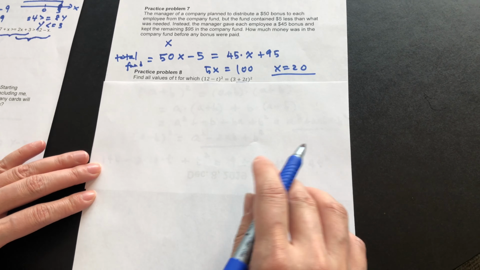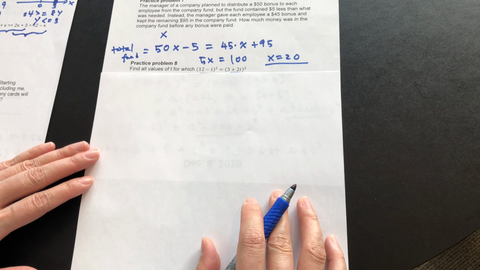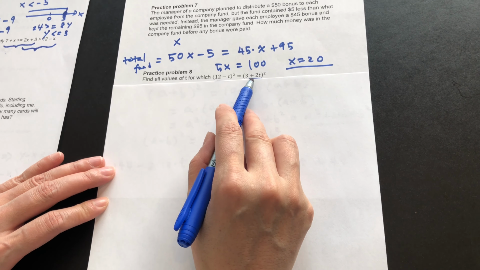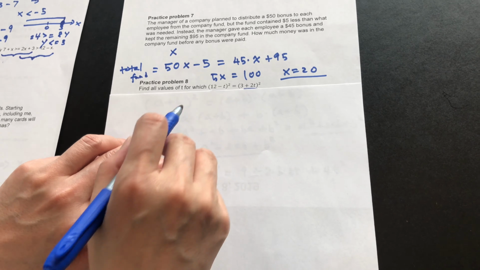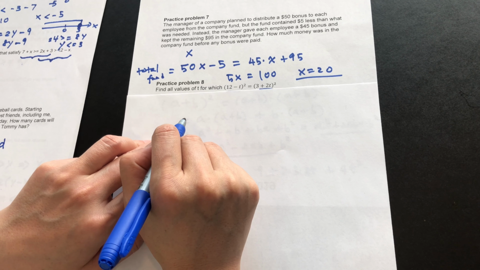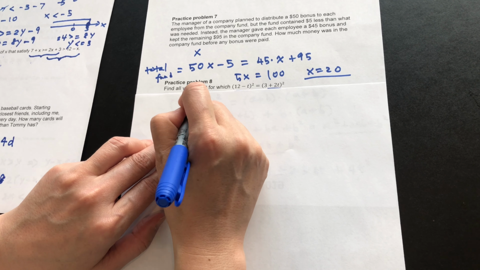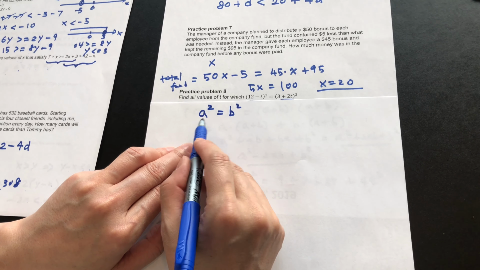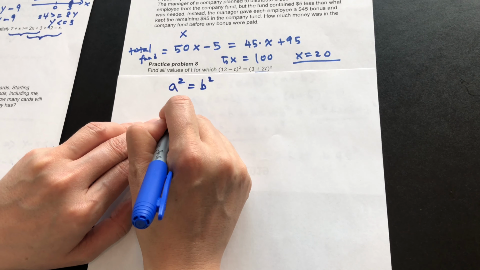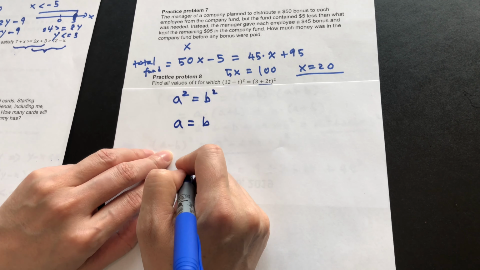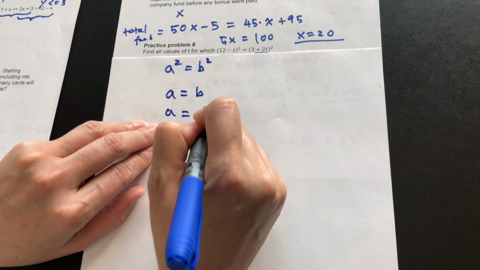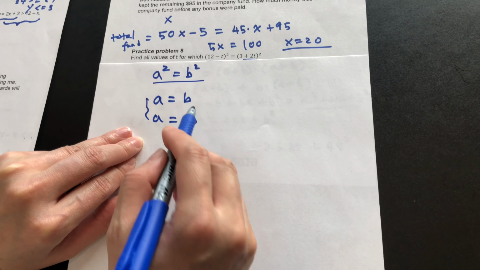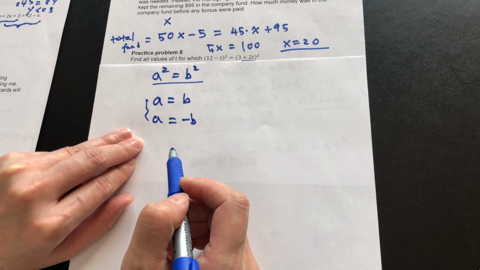Practice problem 8. Find all values of t for which (12 minus t) squared equals (3 plus 2t) squared. Okay, we have two squares equal to each other. So basically, a squared equals b squared. So what's the relationship between a and b? a can equal b, or a can equal negative b. Both relations will satisfy this equation, right? Because when you square, you get rid of the negative sign.